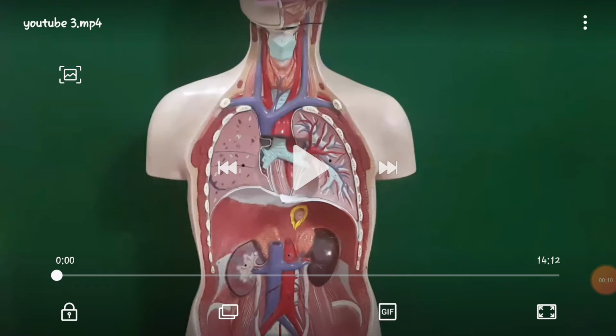Today we're going to learn about the peritoneal disposition in the abdominal cavity.